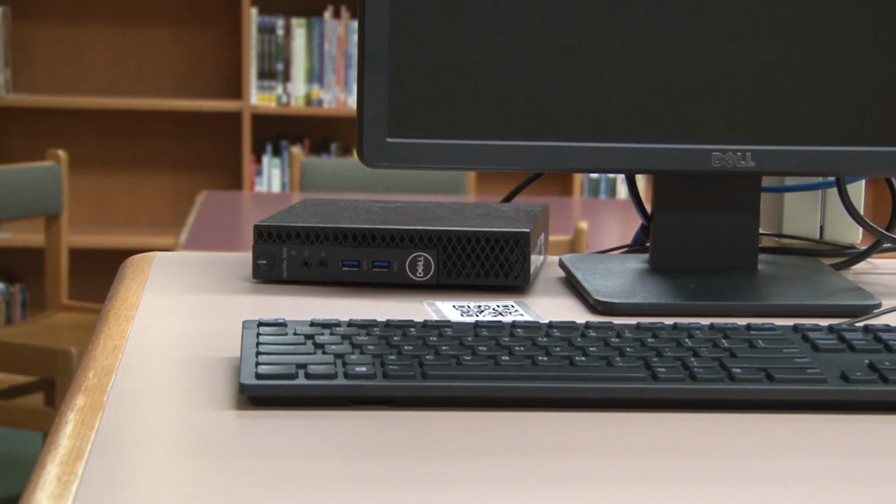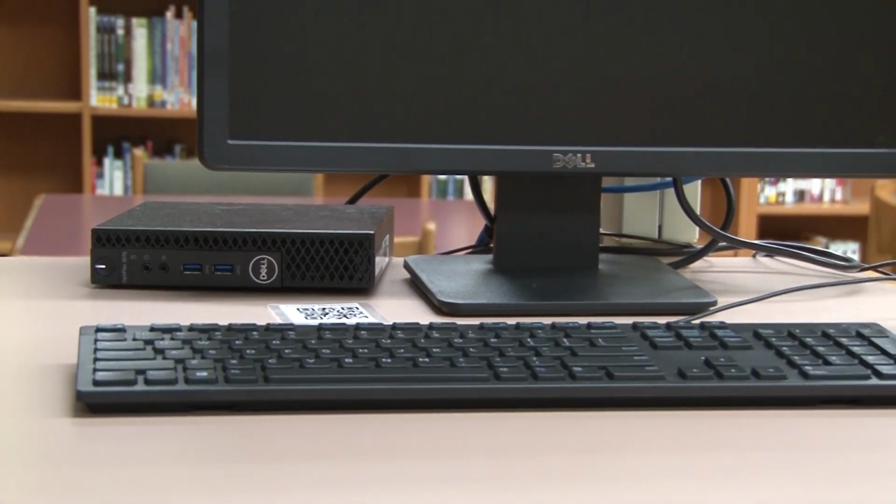I want to believe that it can be used for good in education, and I think it has incredible potential, but I also think that it can be abused and people can use it in a direction that we don't want them to take it.